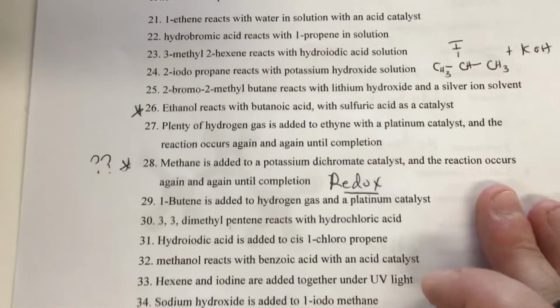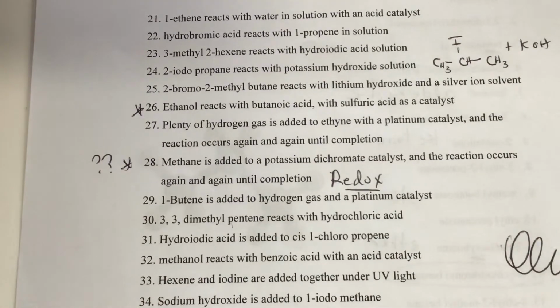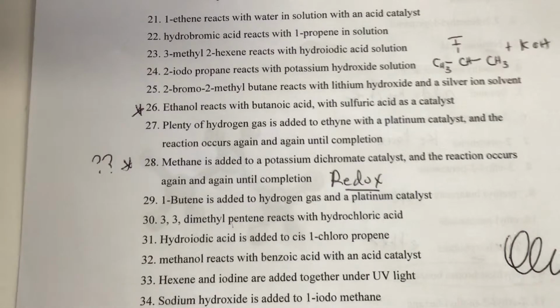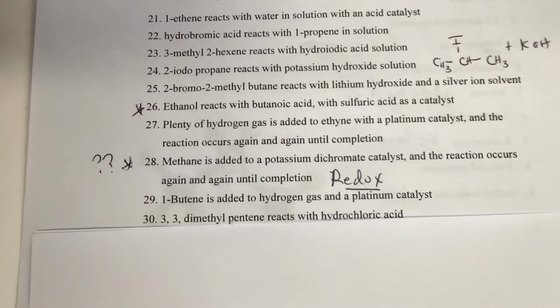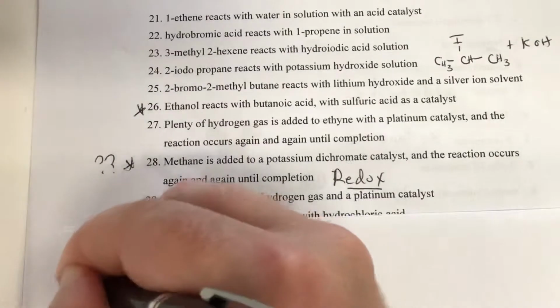Okay, number 23: 3-methyl-2-hexene reacts with hydroiodic acid solution. That's similar to what we had before, but there might be one little difference.